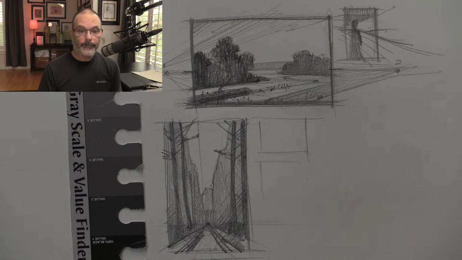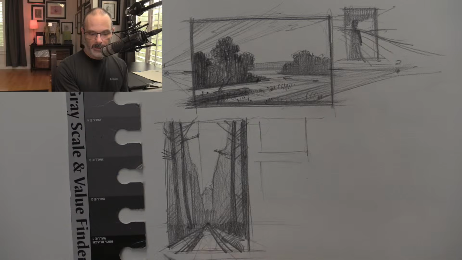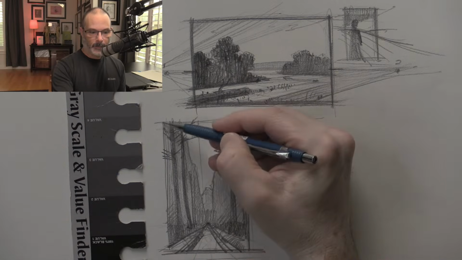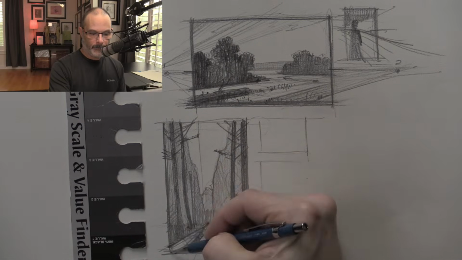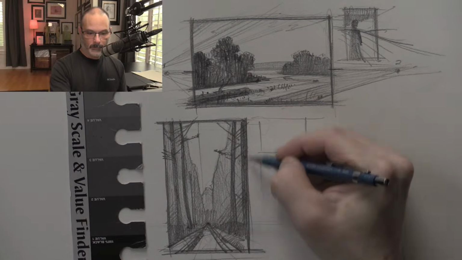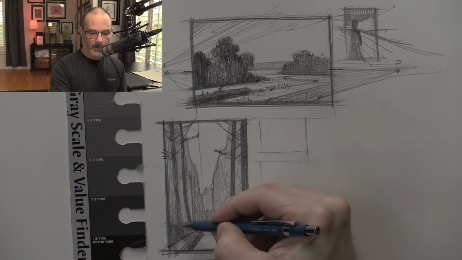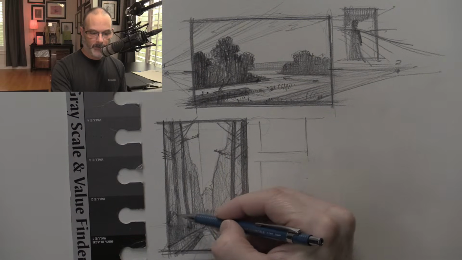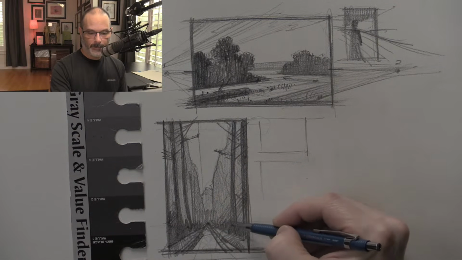So the light is kind of coming down the center. I can be a little bit more light and shade. So I can go a little darker here and have the light down the center. Yeah, I kind of like that.